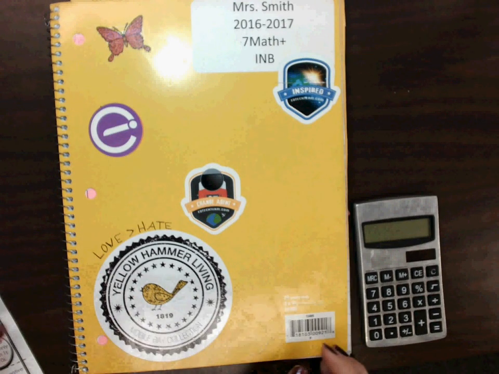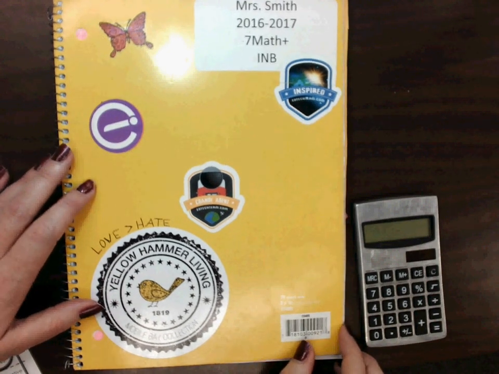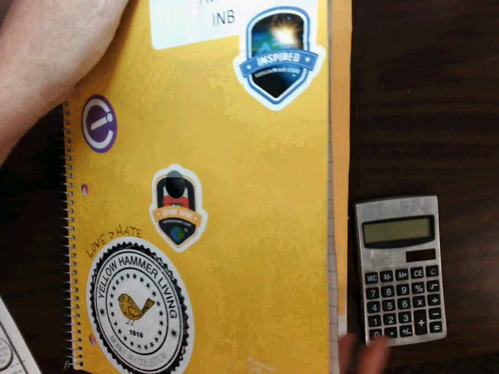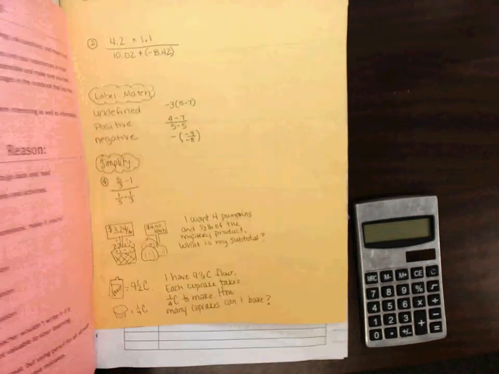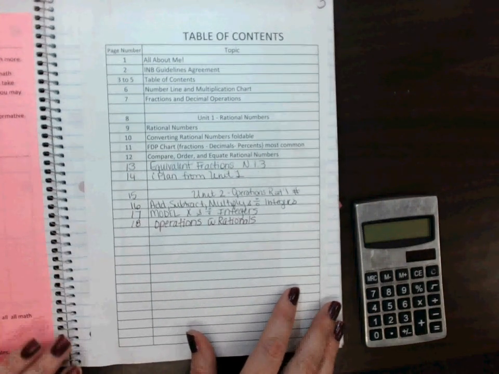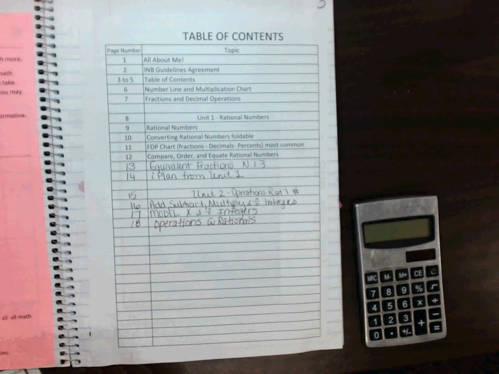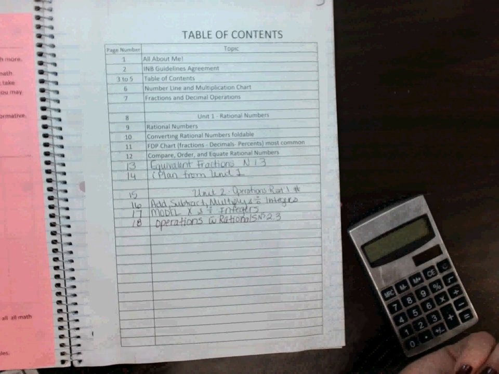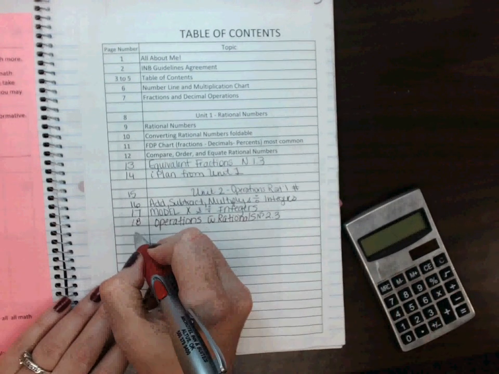Okay, hey guys. We are making a video at the request of my students to do some more practice with operations with rational numbers. So get out your interactive notebook and let's first turn to our table of contents. So the last page that we put in was over standard 2.3, our number sense standard 2.3. Well, we are going to add to that.